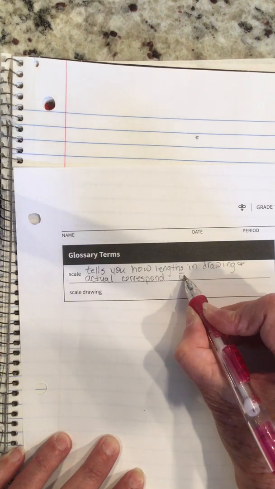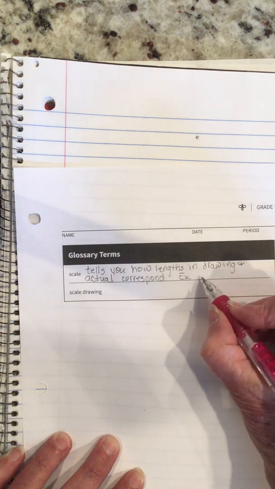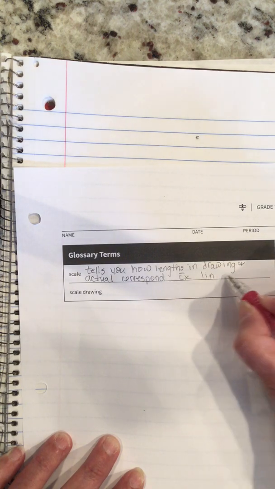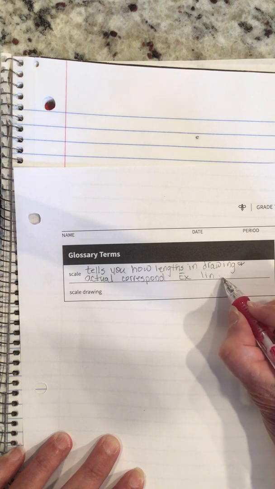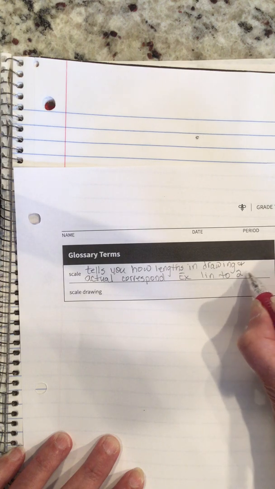An example would be 1 inch to 2 feet. That means 1 inch on the drawing represents 2 feet in real life.